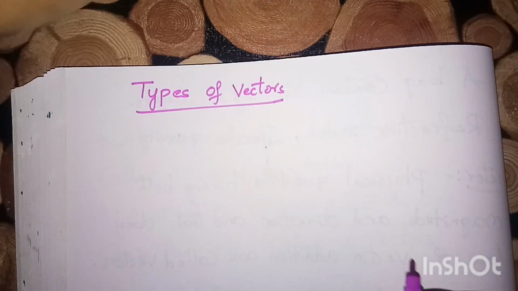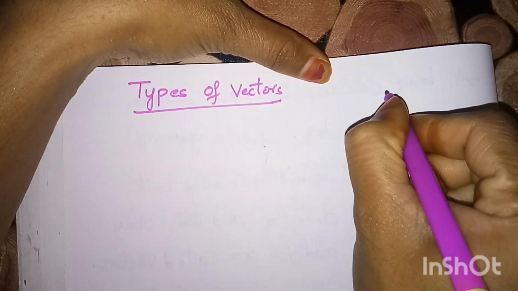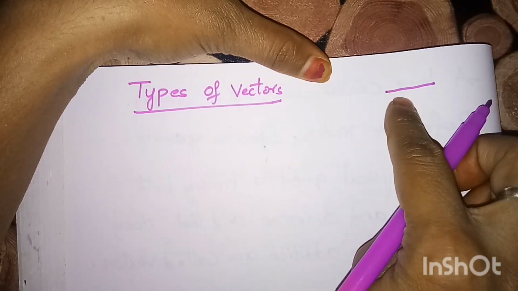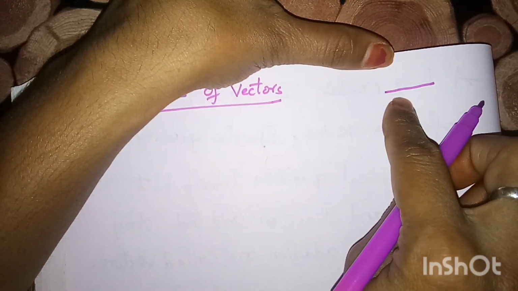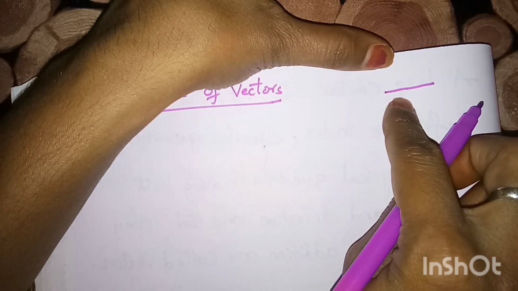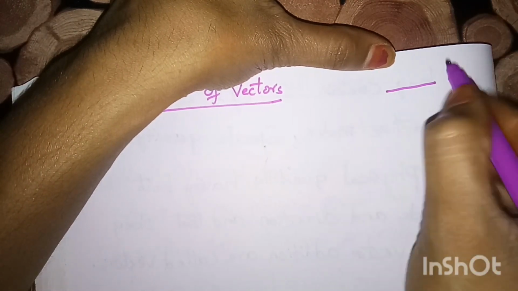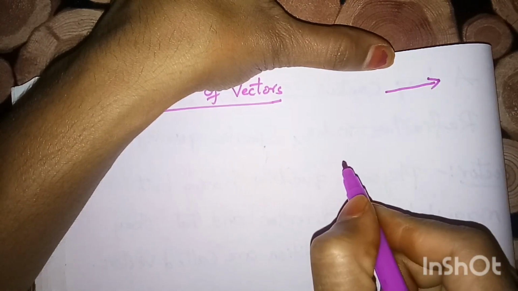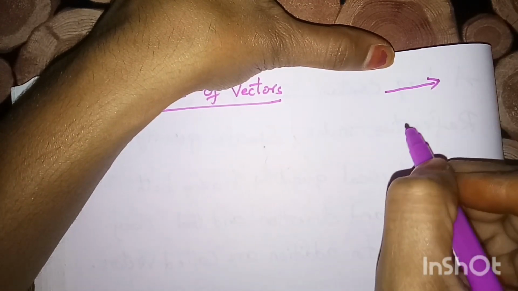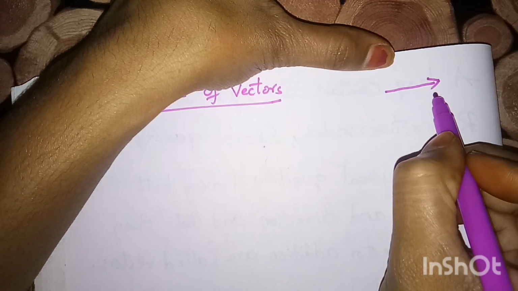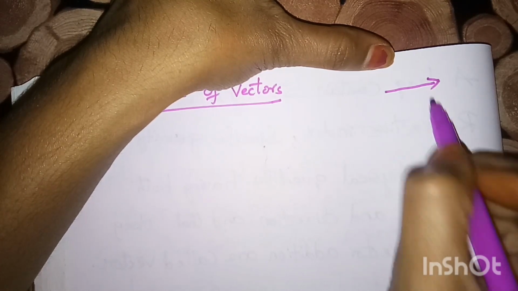We represent a vector like this. Magnitude means line or length, so the length represents magnitude and the arrow mark represents direction. This is the symbol for a vector.